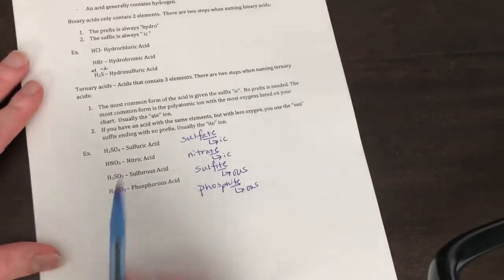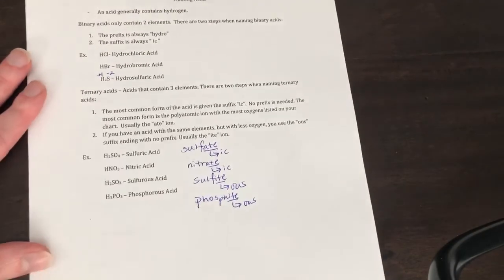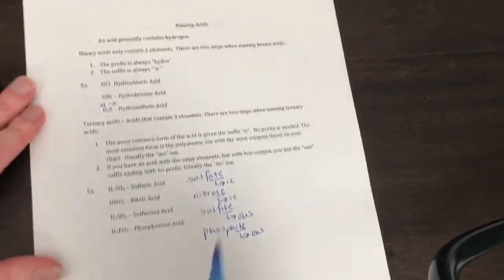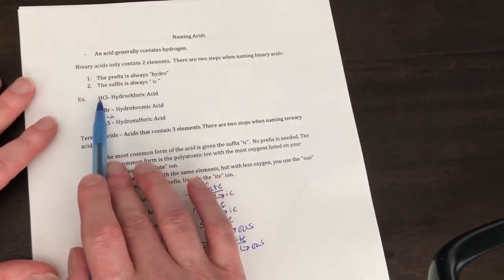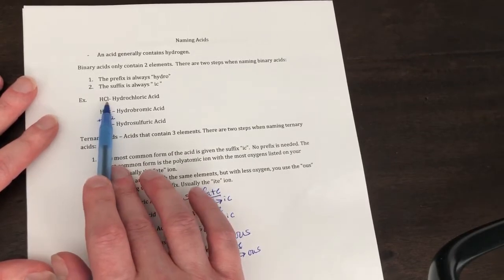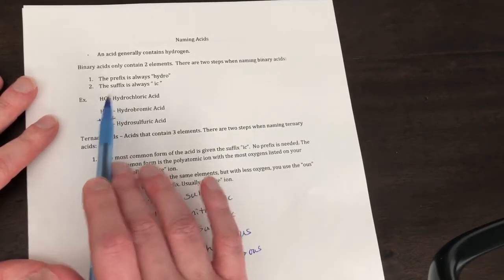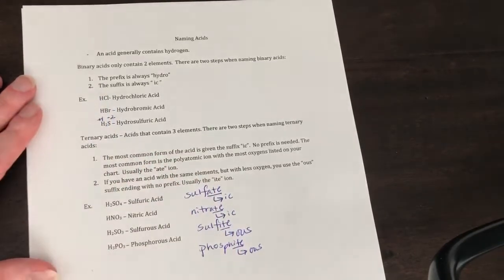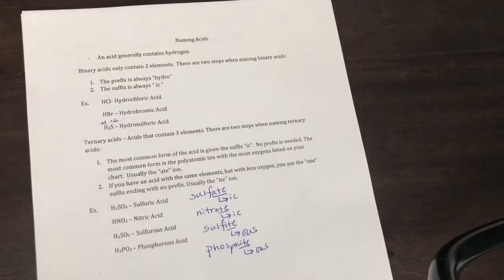Now, these subscripts right here come from the crisscross of the charges. Now, you notice, we only use hydro when there's hydrogen and some other element, not 3 elements, but hydrogen and one other element, okay? A lot of people like to go hydro crazy on this stuff, and it's not right.